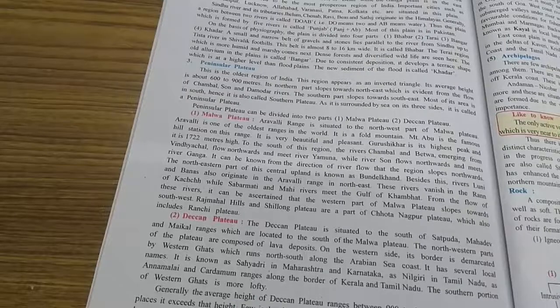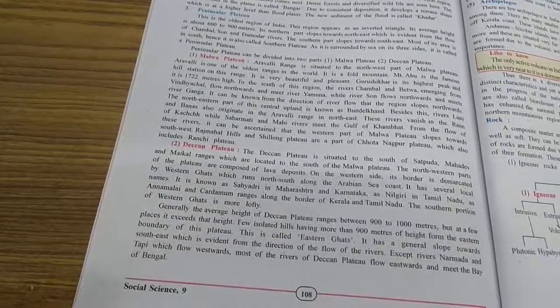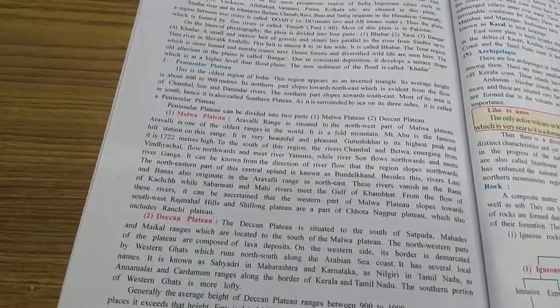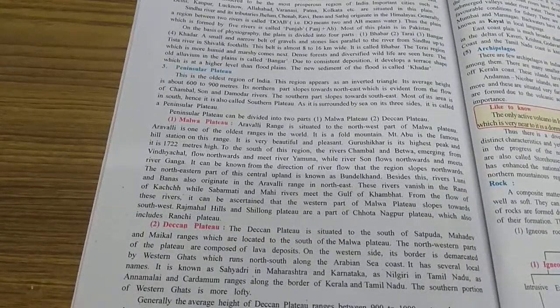Good morning, students. In today's class, that is chapter 14, India Location, Geological Structure and Physiography, we are going to study about the peninsular plateaus. So, please take your textbook and open page number 108. Let's continue. We are in the third point, that is peninsular plateau.